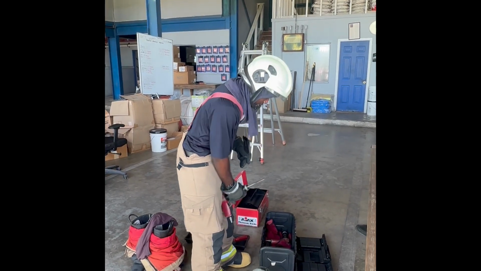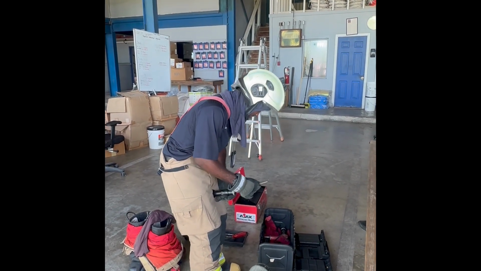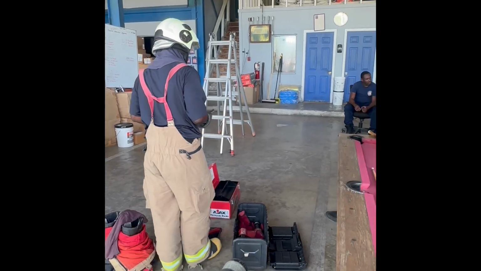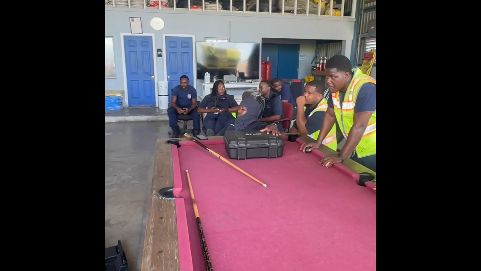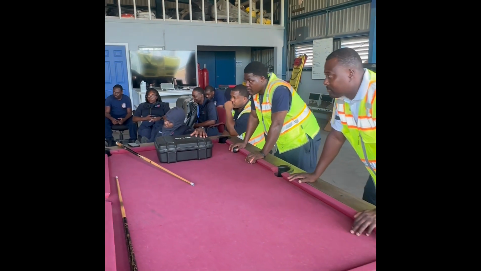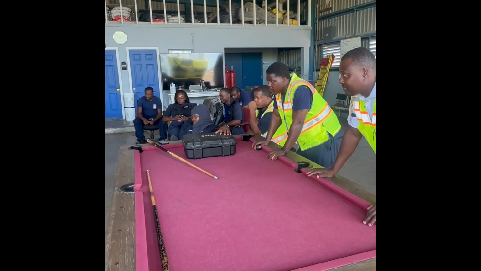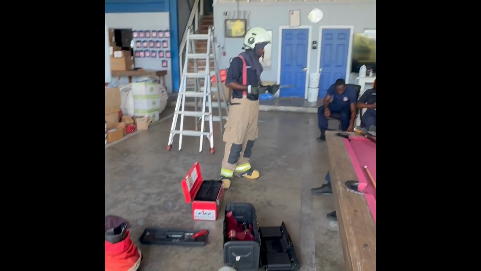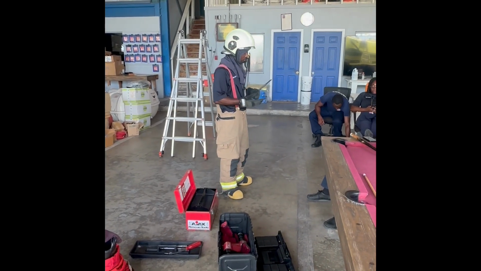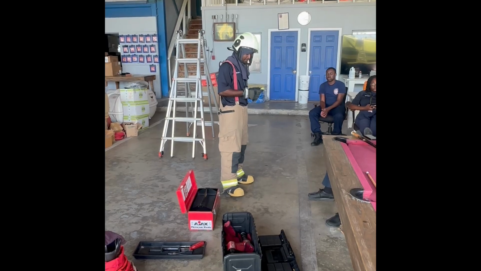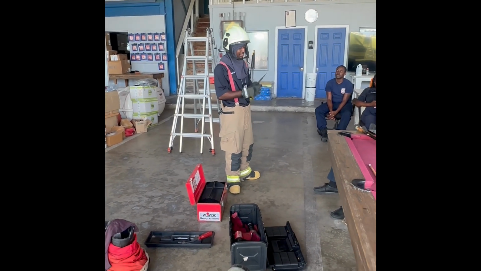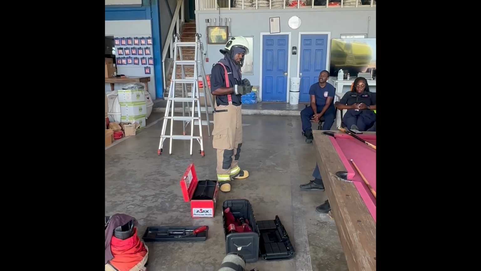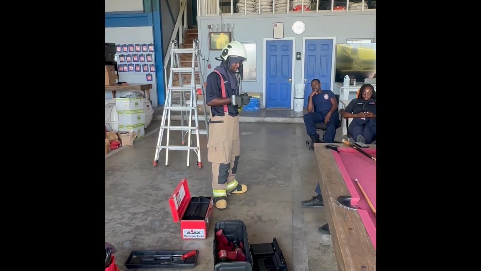Now, I'm going to talk about the bits. There are different types of bits. Then I'm going to show you how each bit operates at each pressure and which object you use for which work. Now, this is the quick cut, 125.